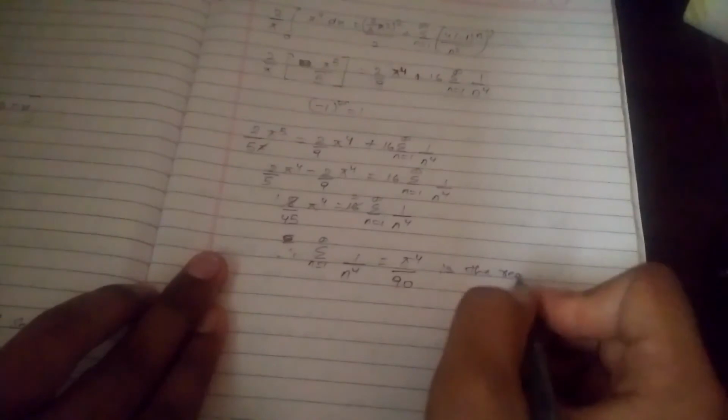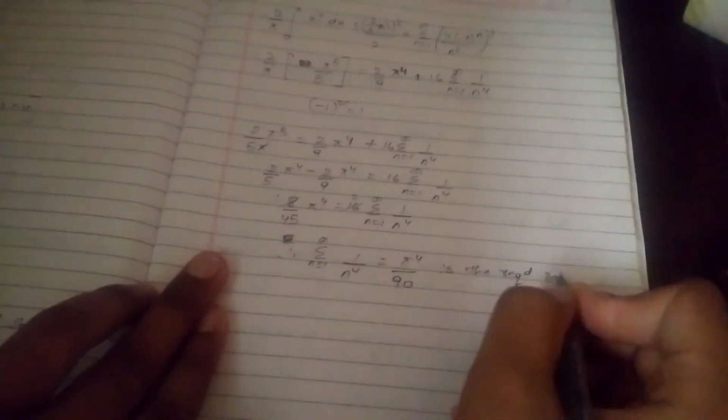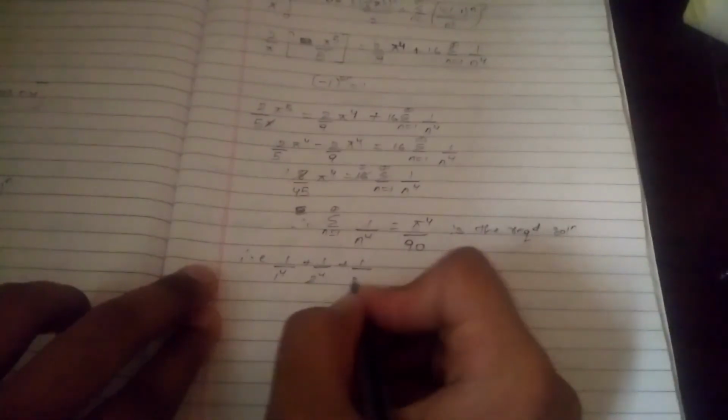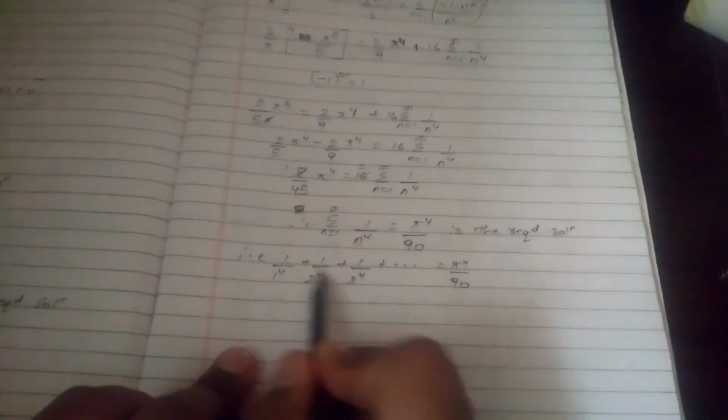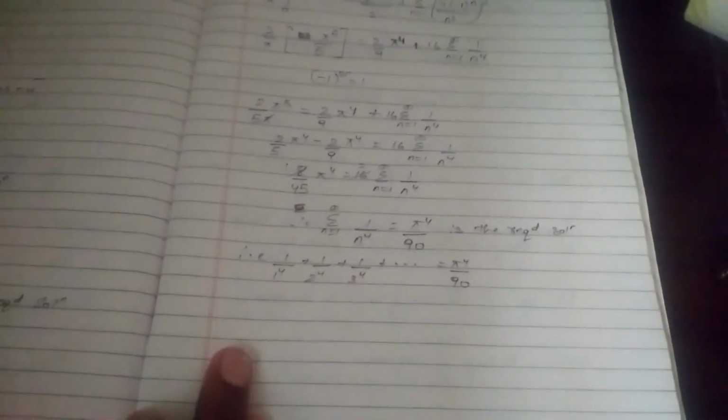This is the required solution, that is 1 by 1 raised to 4 plus 1 by 2 raised to 4 plus 1 by 3 raised to 4 plus so on equals pi raised to 4 upon 90. Always remember that when we have to take the power as something raised to 4 or greater than 2, we will always use Parseval's identity for that problem and never make mistakes in these parts.